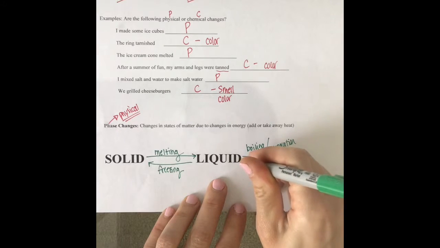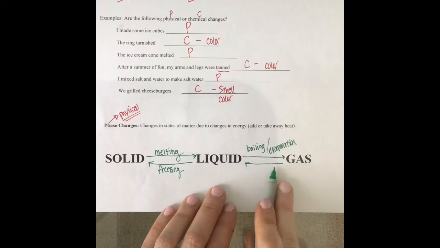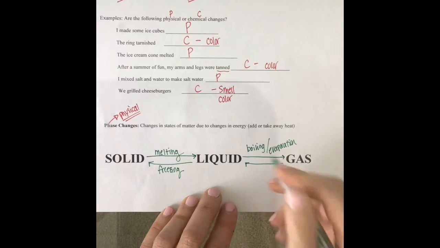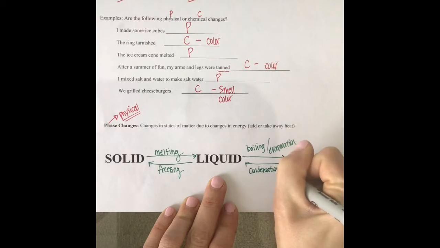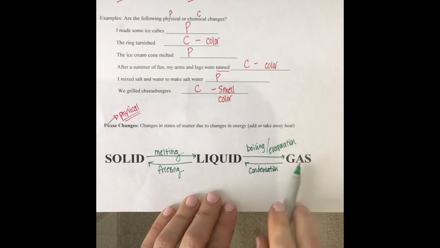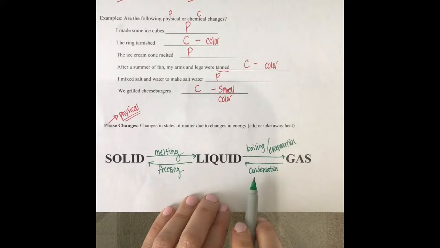And then we can go the opposite way. I have water in the gas form, or any substance in the gas form, and I take away some energy. The molecules slow down to be a liquid. This is called condensation. You often see that in the morning on the grass. Water vapor's in the air. Overnight it cools down and you end up with condensation, or dew on the grass in the morning.